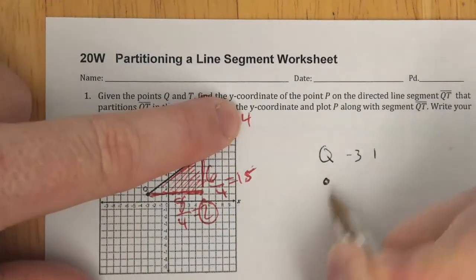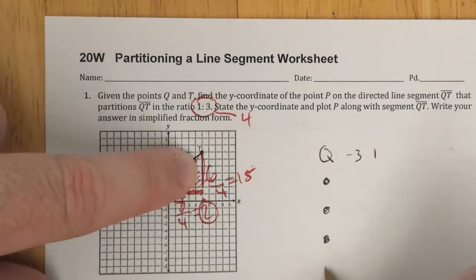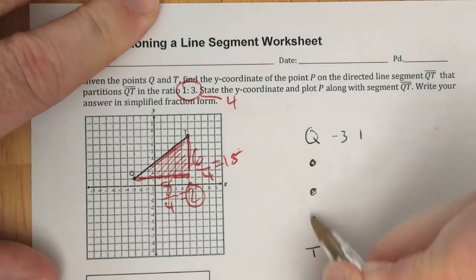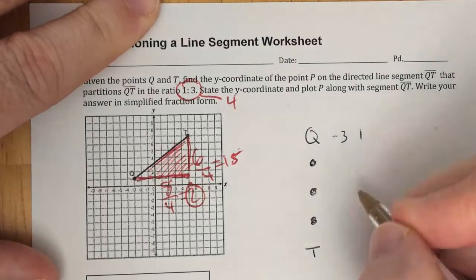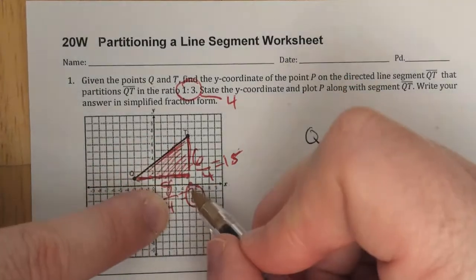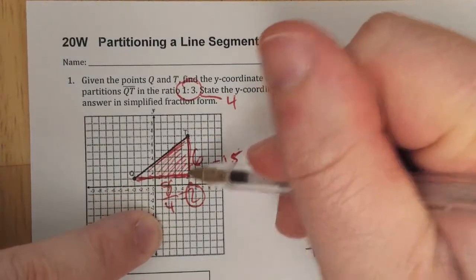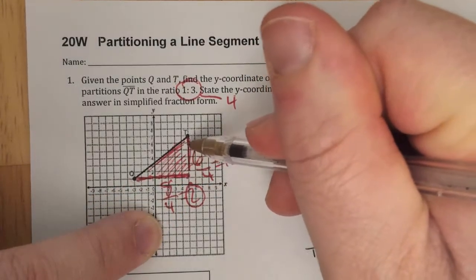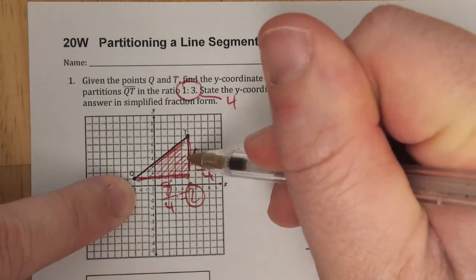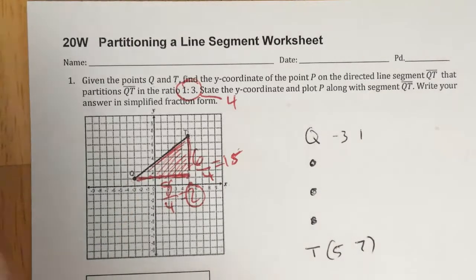So 1, 2, 3, and the 4th hop would be T. So we went 4 hops. 1, 2, 3, 4, and the 4th hop is T. And T is going to be at +5. 1, 2, 3, 4, 5, 6. Let's try again. 1, 2, 3, 4, 5, 6, 7. So 5, 7.